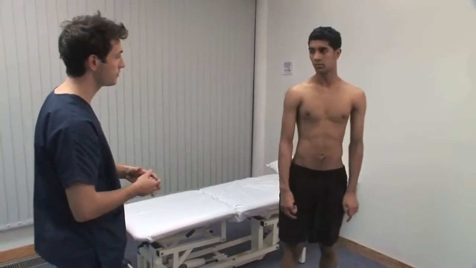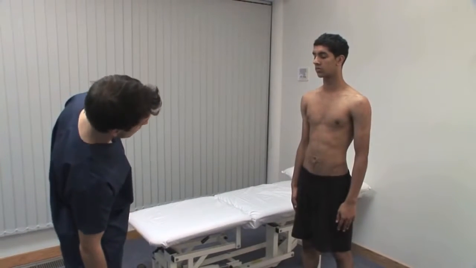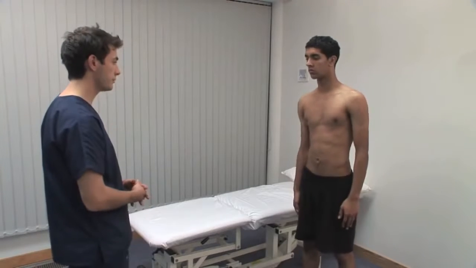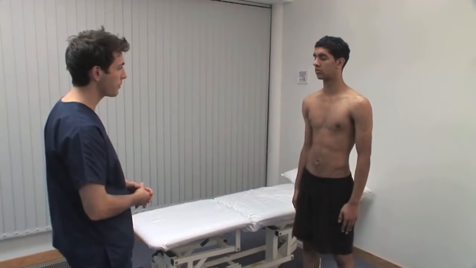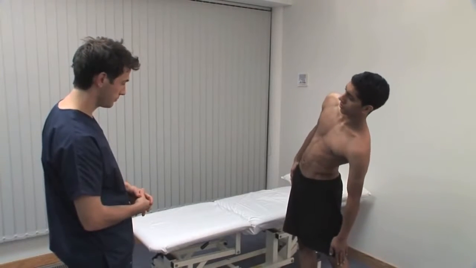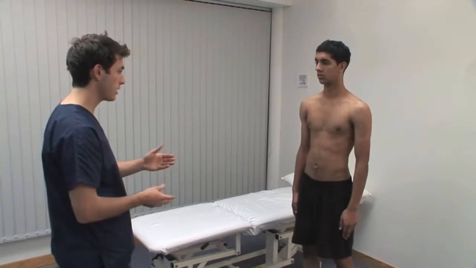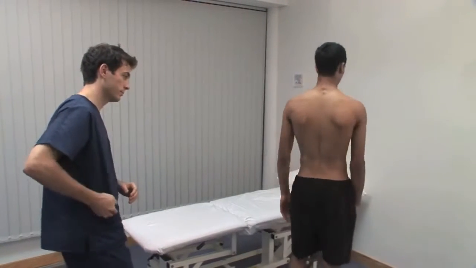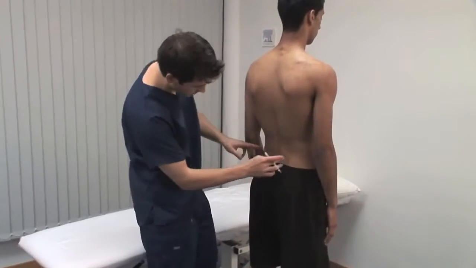Now face me. And now I'd like you to go down to the side like that as far as you can. This tests lateral flexion. Ask the patient to reach down each side, touching the outside of the leg as far down as possible, keeping the leg straight. And turn round. When examining forward flexion of the spine, it is difficult to separate this from hip flexion.